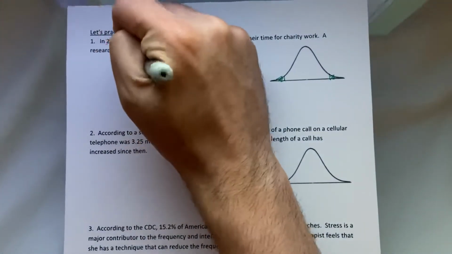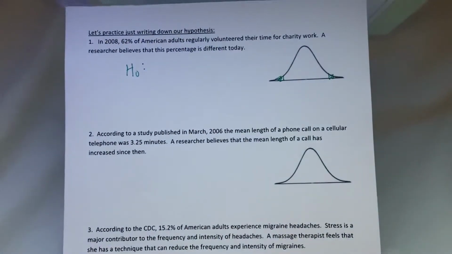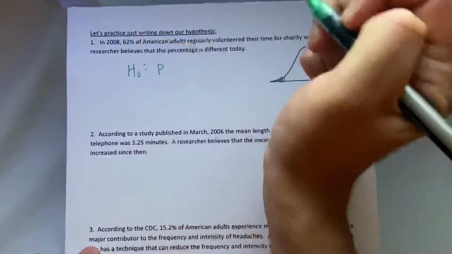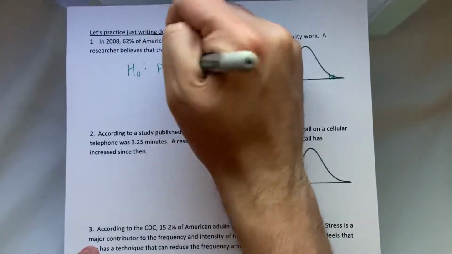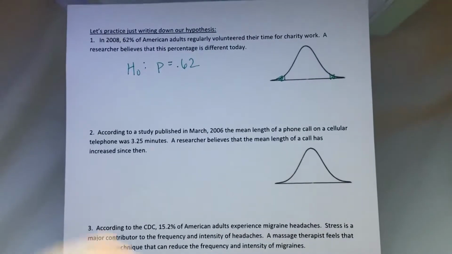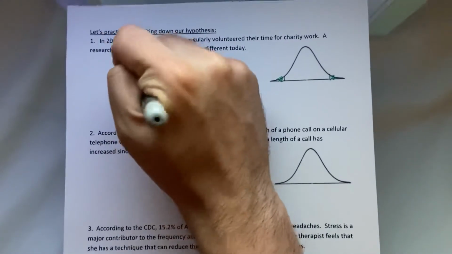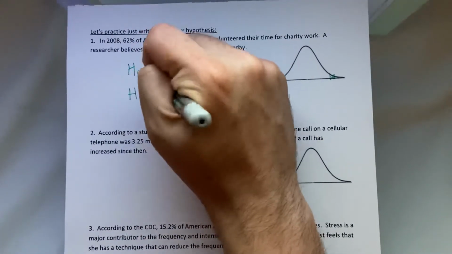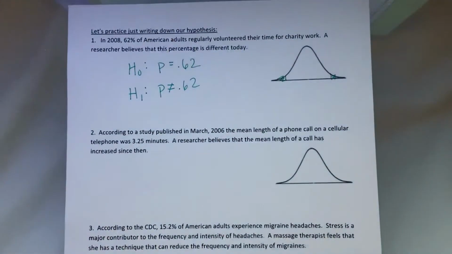So the null hypothesis is the old experiment. That would be the probability that they volunteered. 62% is 0.62, and we use p because it's a proportion. Now he's testing whether or not it's not equal to that anymore. It could be above or below. He just thinks it's different today.